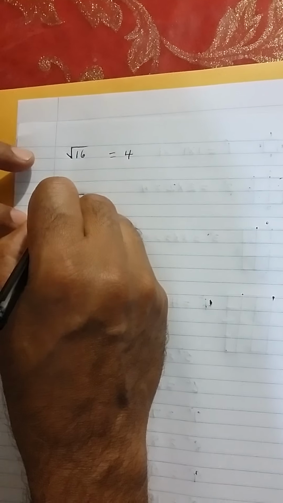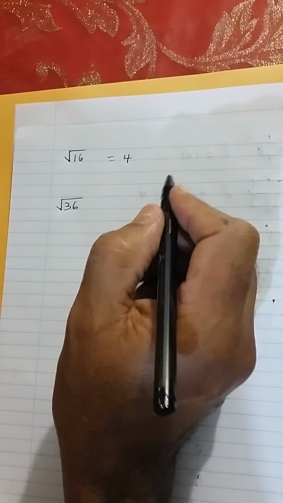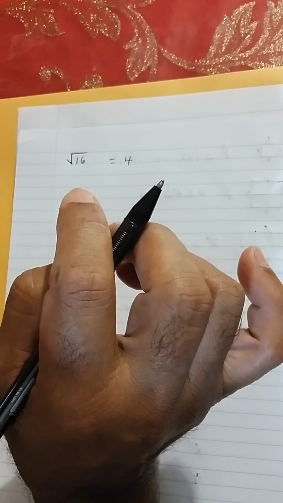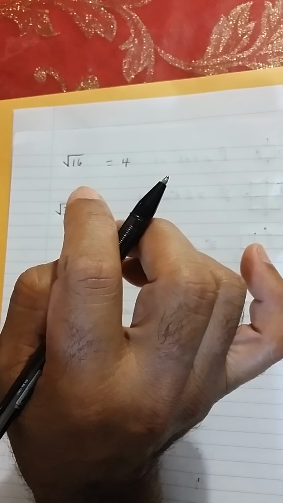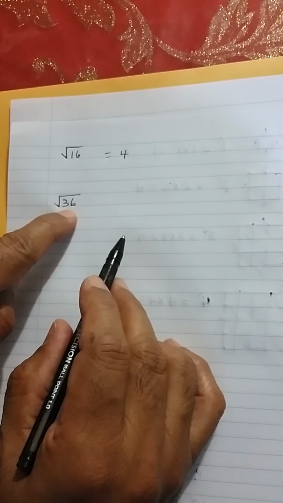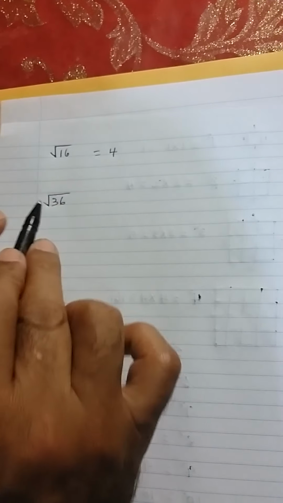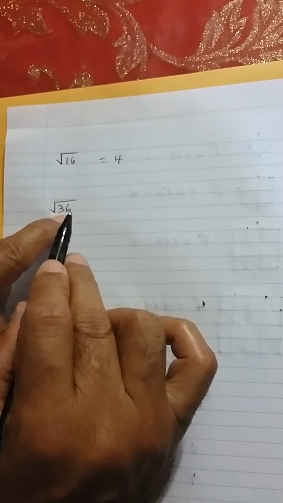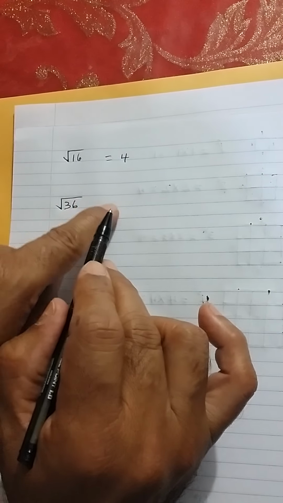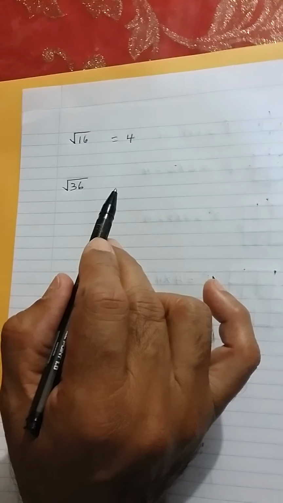Try this other one. What about 36? The square root of 36. What does the square root of 36 mean? You need to understand what you are doing in mathematics. When we are talking about the square root of 36, we are saying the area of the square is 36 and I want to find the value of one side.